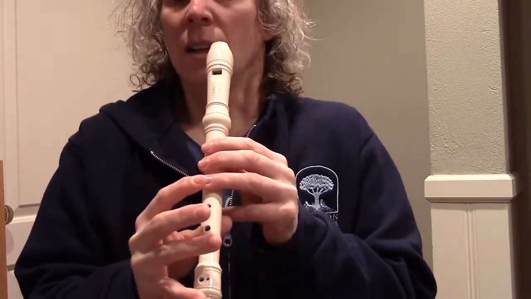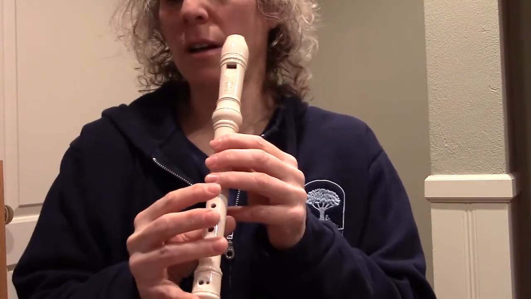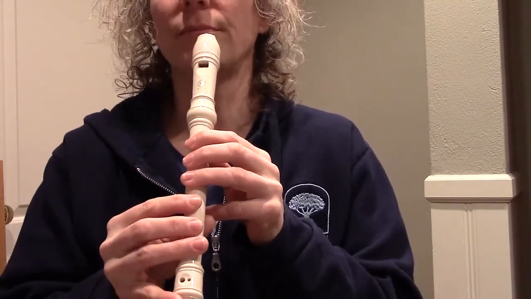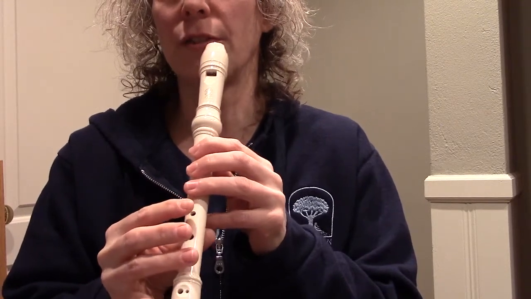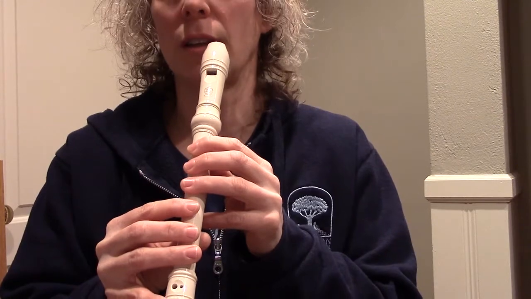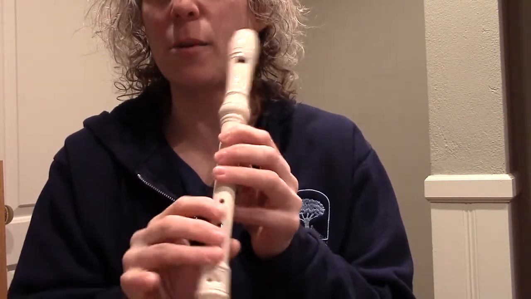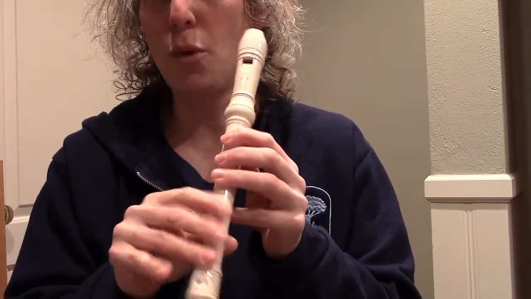So, let's try it a little slower. G, G, G. Here we go. Get ready on your first note and get your fingers. Always have your fingers over the holes that you're going to be using. So if you're going to be playing D at some point, don't have your fingers over here. Then you're going to have to try to figure out where they are. Oh no, where's the D?